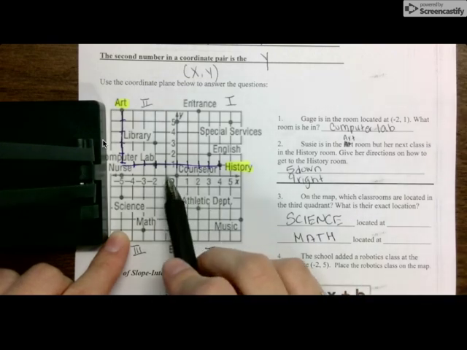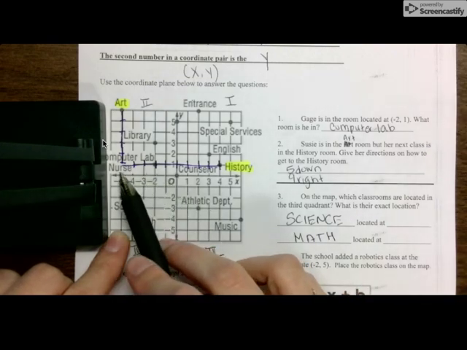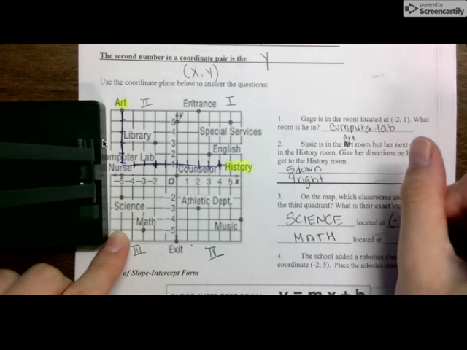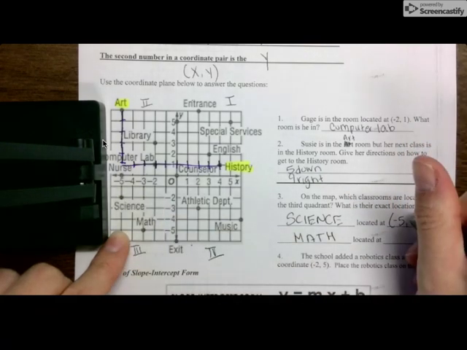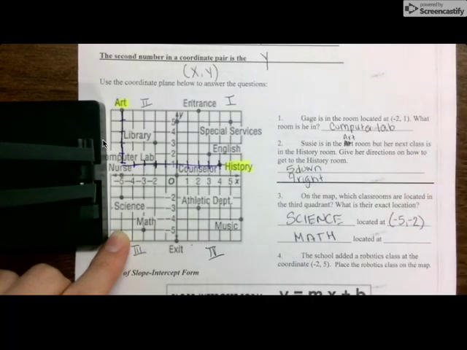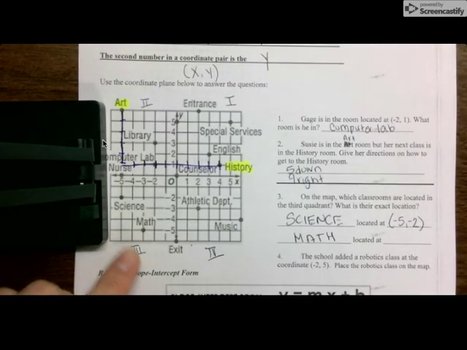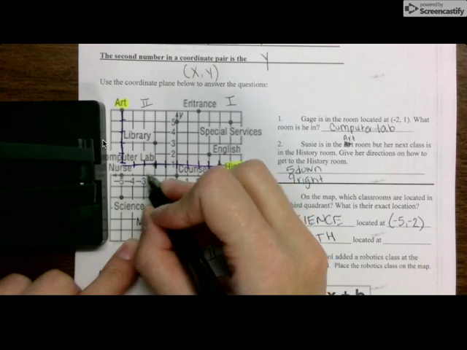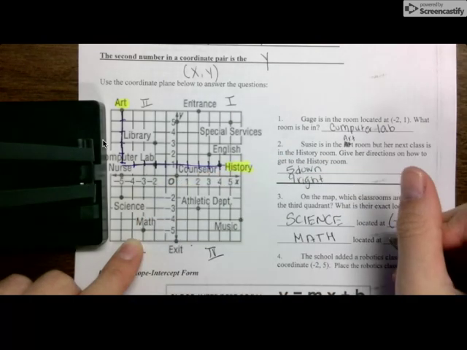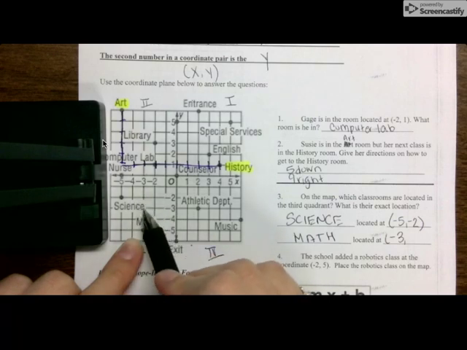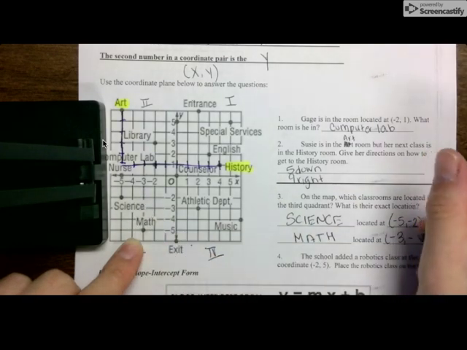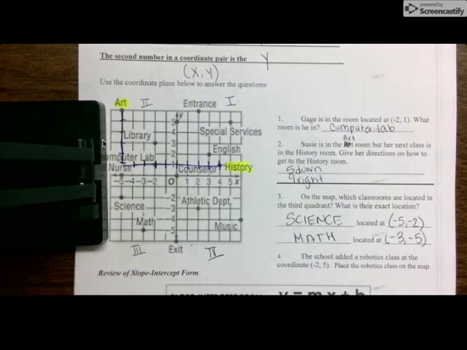Well, start at 0, 0, 1, 2, 3, 4, 5. And it's negative because we went left. And 1, 2. We went down, so it's negative. Math is 1, 2, 3 from 0 to the left, so it's negative. And 1, 2, 3, 4, 5 down, so it is negative.